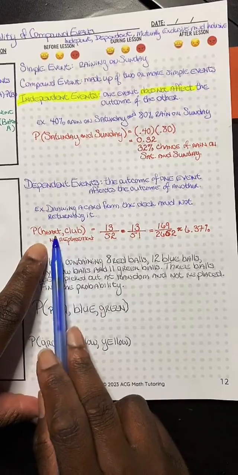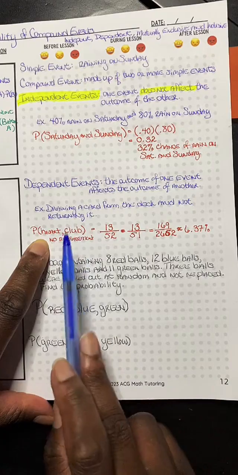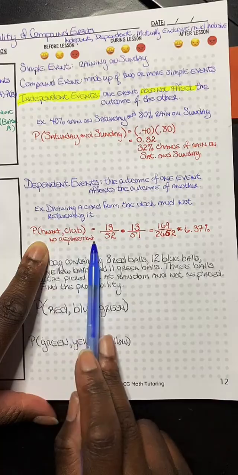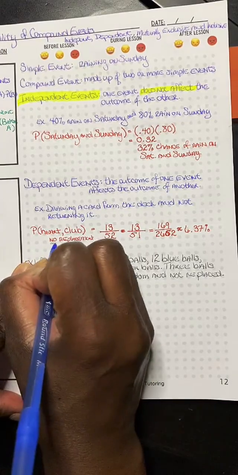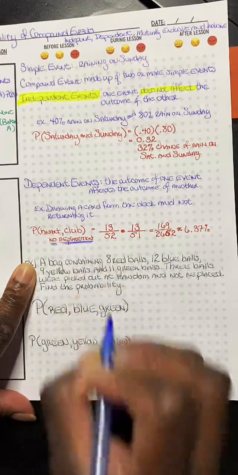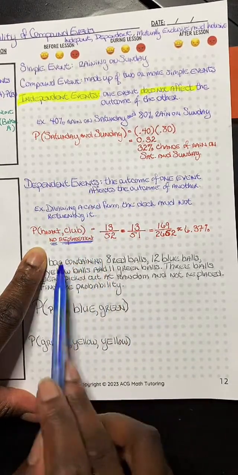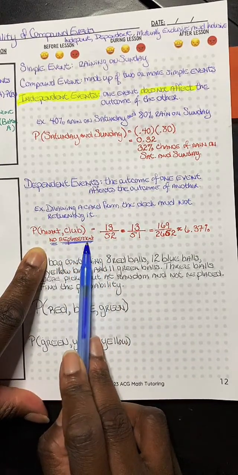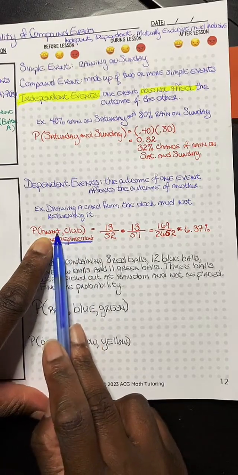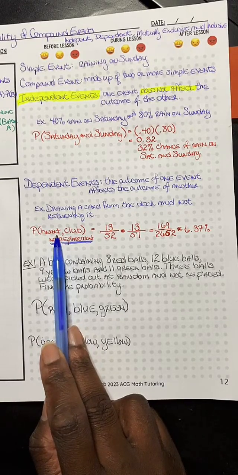So if I want to look at the probability of getting a heart and then a club, okay? So I need the probability, and we're saying that there is no replacement. This is your key. This is how you know that you're going to have a dependent event. So I need to take a look at the probability of getting a heart. So if we recall, oops.